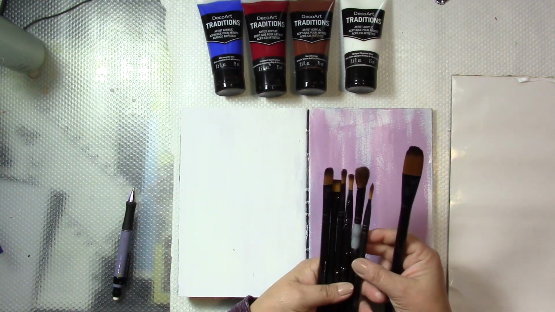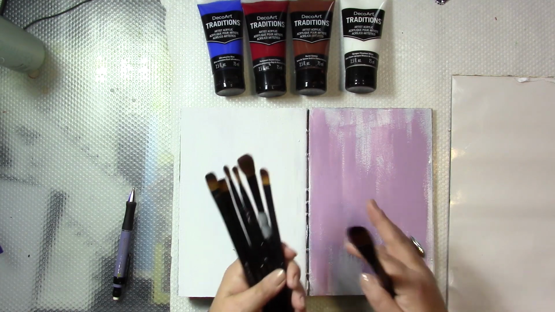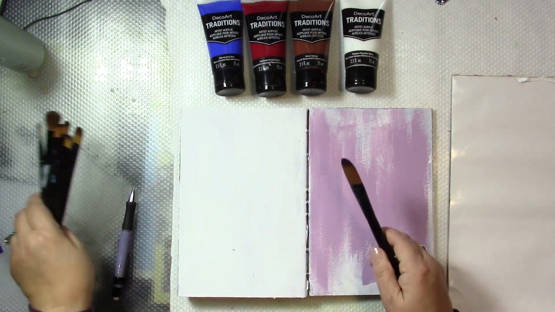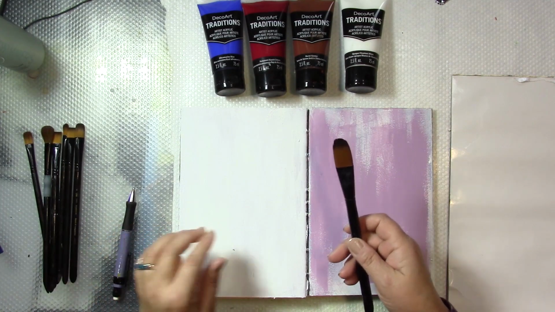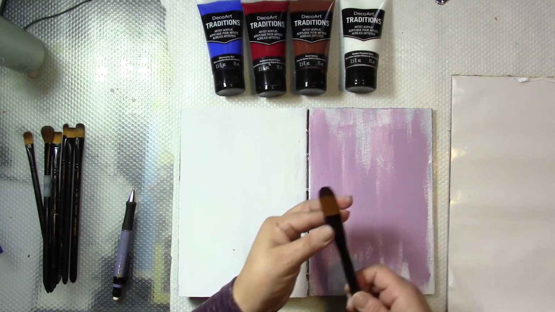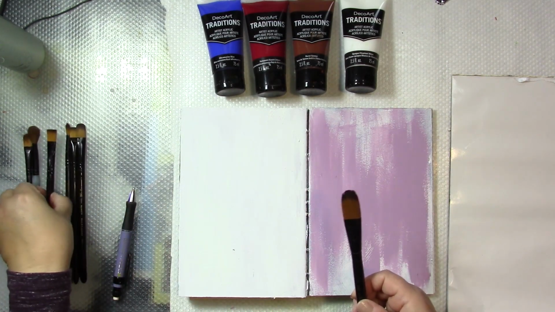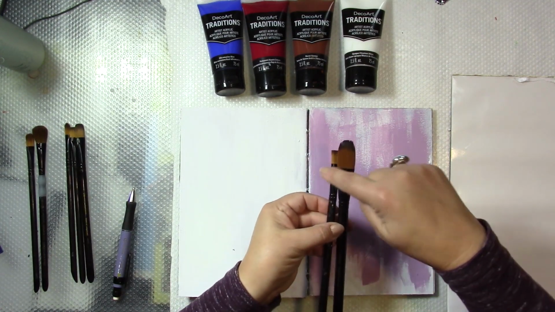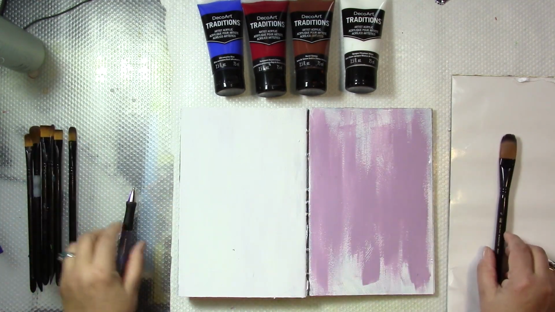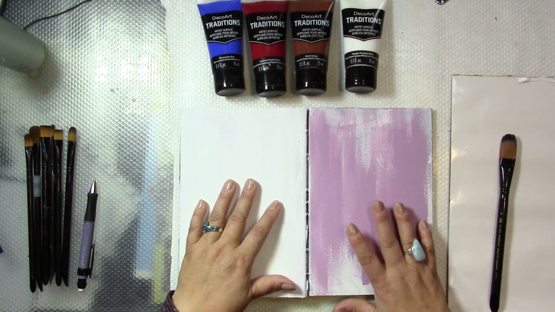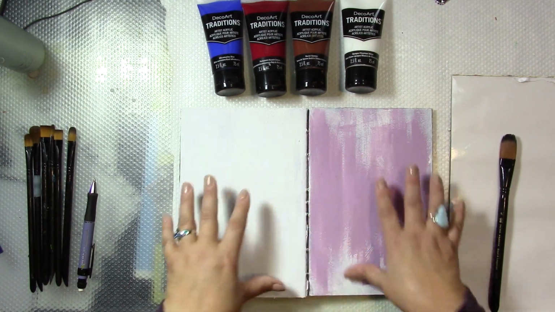You're not going to need all these. I'm going to be using filberts and flats depending on how I'm going to paint it. But the first brush I'm going to use is a big fat old filbert, which is basically a brush that's like a flat, but it's been shaped going around. And I've got my journal, and I'm going to be upcycling a page so I can do this study.